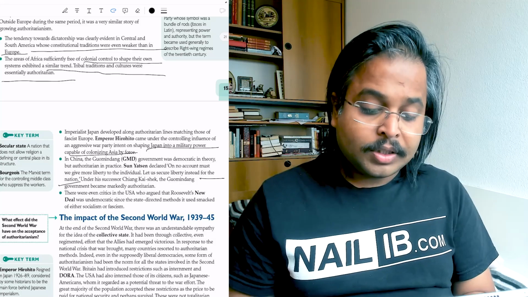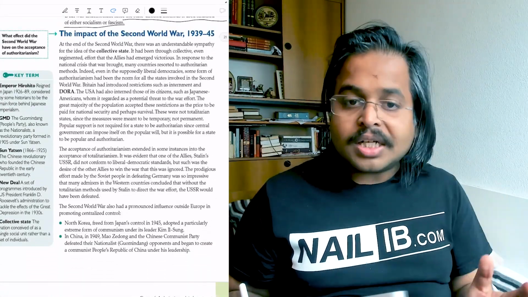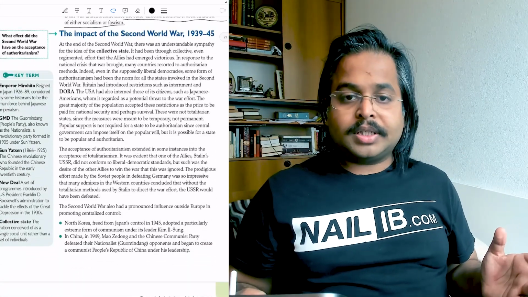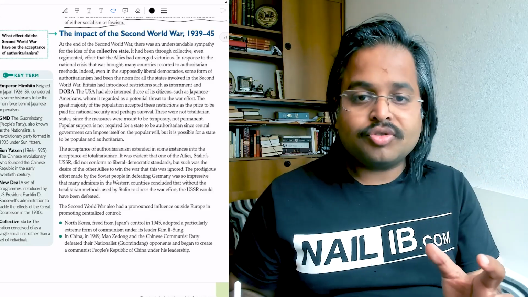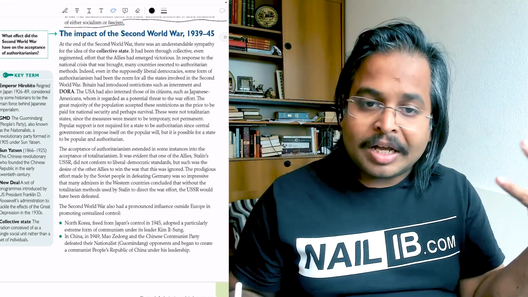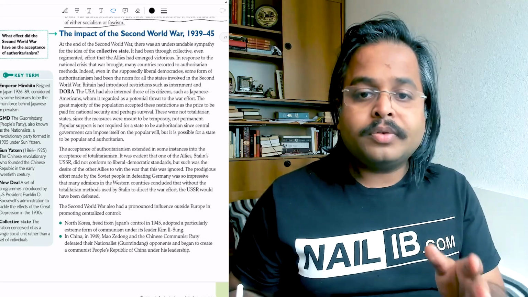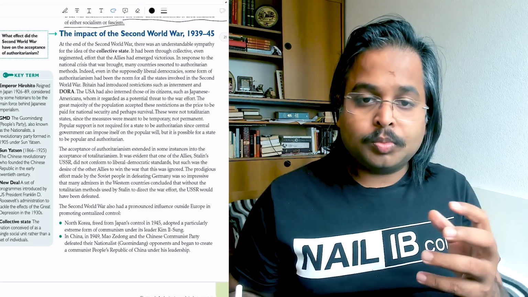There were even critics in the USA who argued that Roosevelt's New Deal was undemocratic since the state directed methods it used smacked of either socialism or fascism. So these kind of charges are there across all democratic nations and across all countries which might claim to be democracies but were ruling in a very authoritarian manner. Again, trying to point out to you that the kind of separation, the kind of differentiation that we imagine in our minds about these states is not true at all. In reality, the ground reality is much more blurred and much more open to interpretation and analysis.